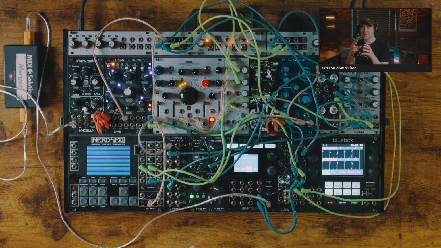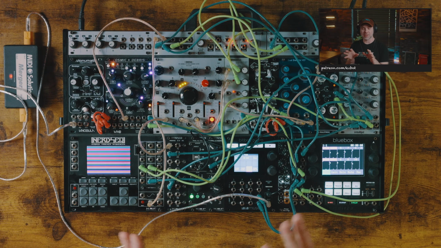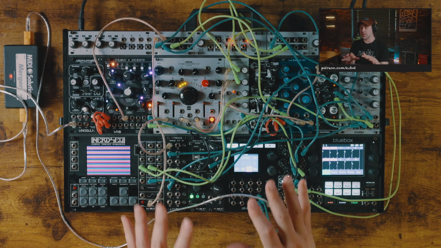Like, it can do weird stuff. It can do percussive sounds. It can do FM sounds. It can do sound destruction, all that kind of stuff. It covers a lot of territory, and that's why it's here.